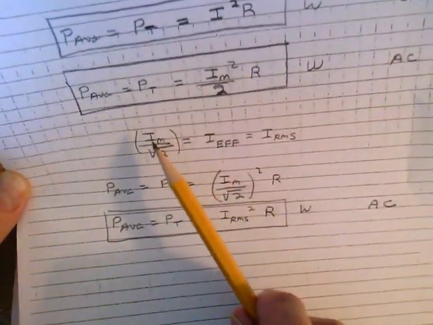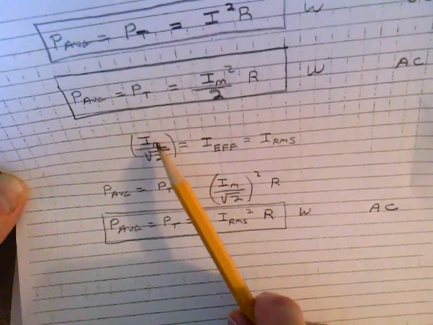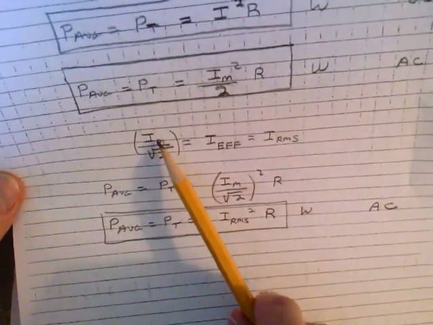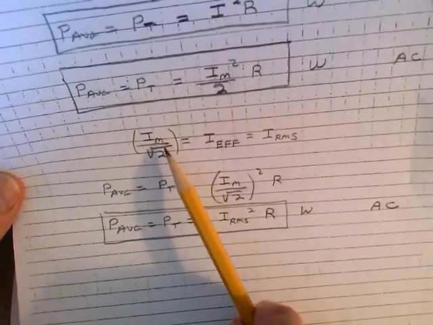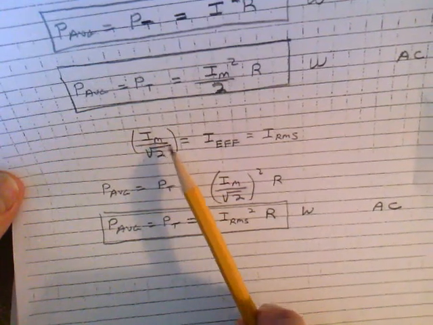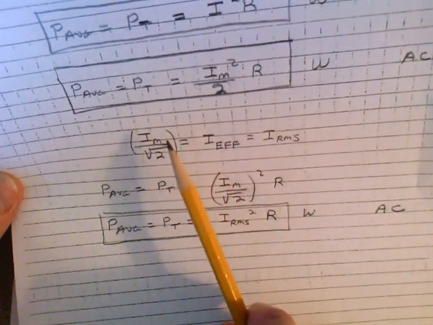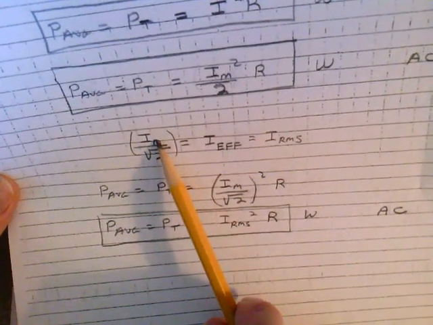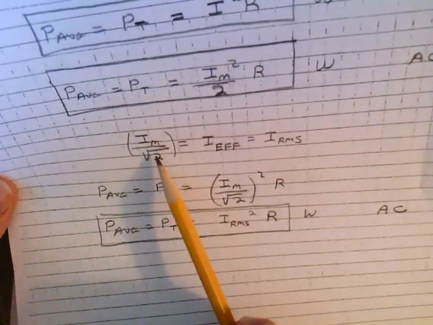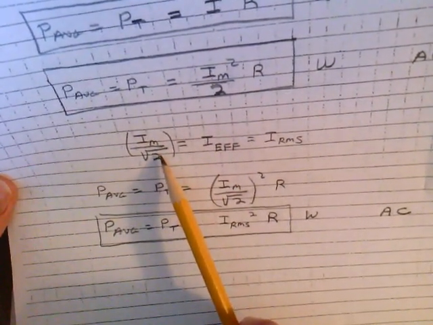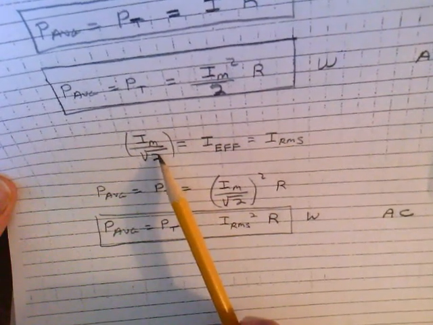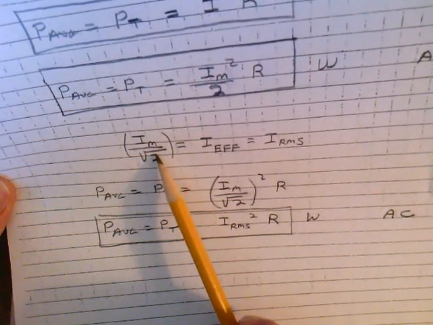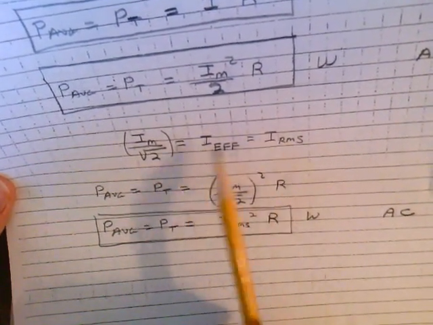We know that, and I'm using the current function here; for voltage, it works the same way with this formula. But the RMS, or the effective value of current, is tied to the maximum value by this equation. If you take I max, or the peak value of the current, and divide it by the square root of 2, we know that that's equal to 0.707 of I max, which is the effective value of that current.